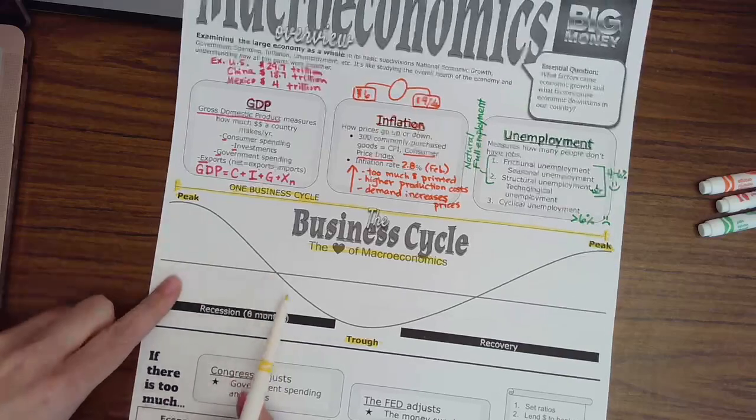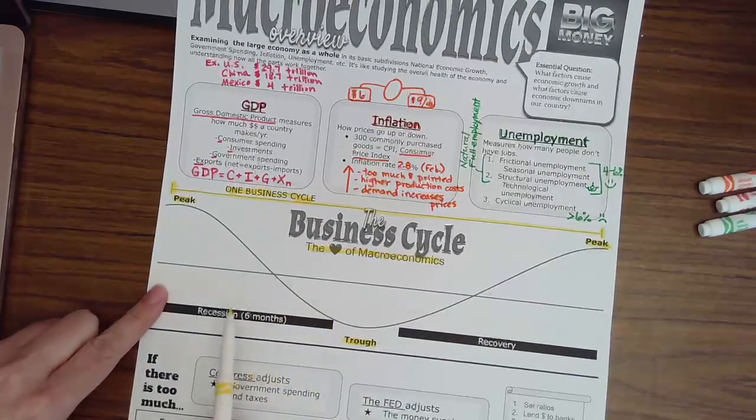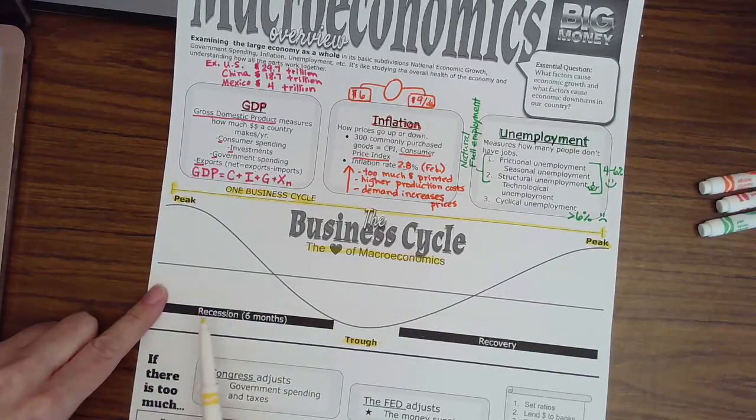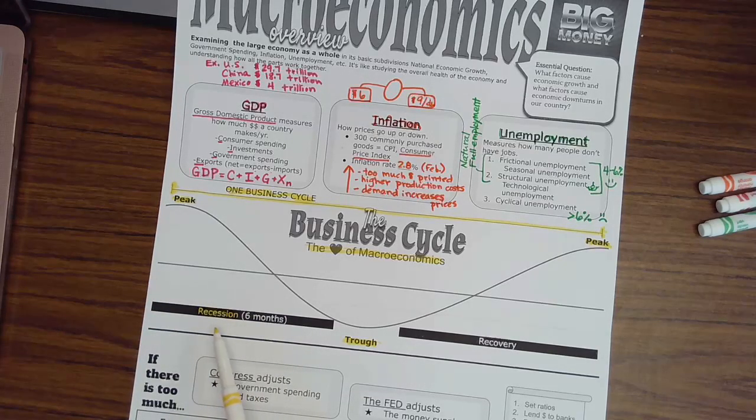And when it's getting down here into this lower part, if it's starting to drop down, we're actually going to call that a recession. You've probably heard that word before. Say it with me. Recession. Recession. Okay, a recession is going to be an economic downturn, probably lasting for about 6 months. So I put that information on here for you. Okay, and during that recession, we're going to hit the trough, the bottom of it.